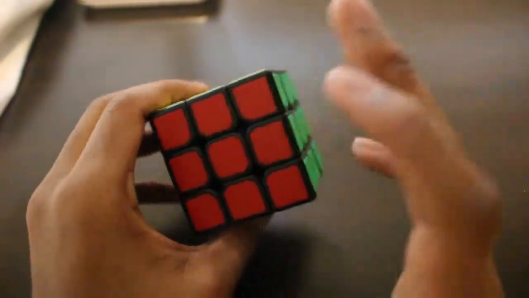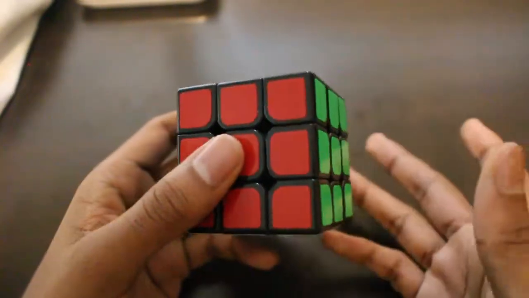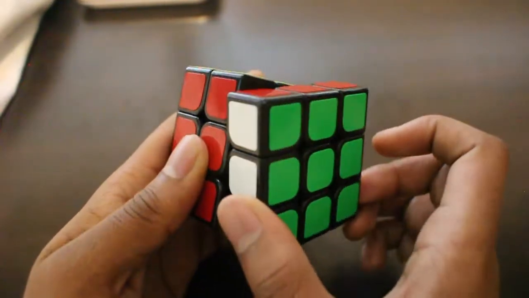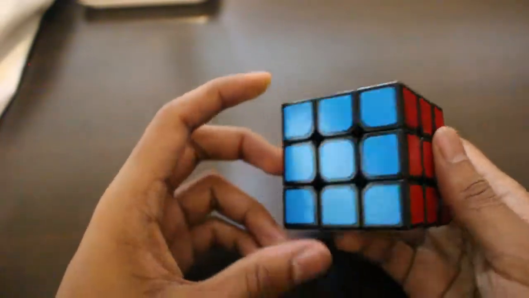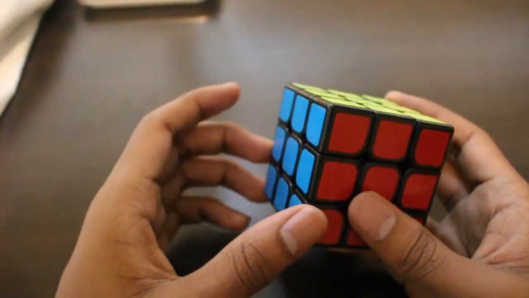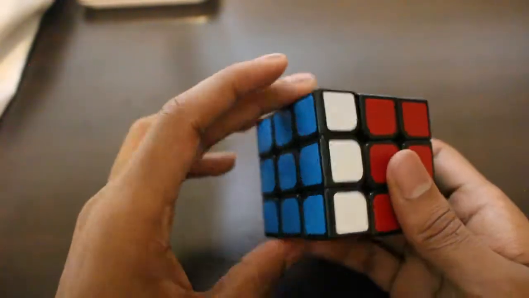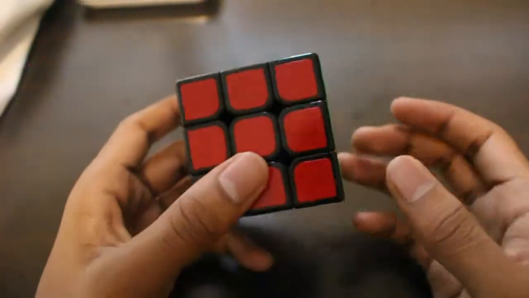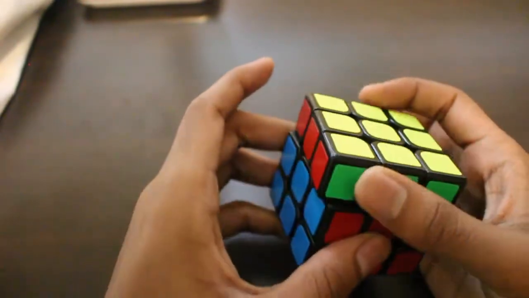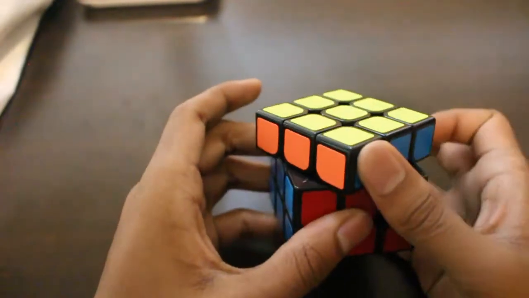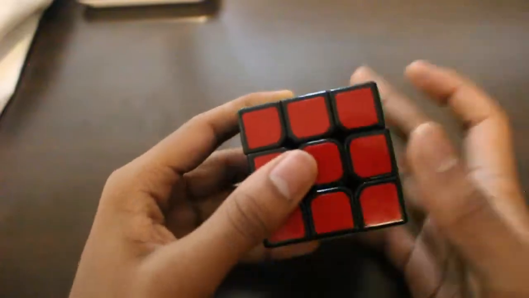Now, we have our other letters too. For the right side, we have R. If we see an R on its own, that means we turn the right side clockwise. L is for left side. An L turn would be like that. Now, U is for up. So if we see a U, we'll turn our up side clockwise, like that.